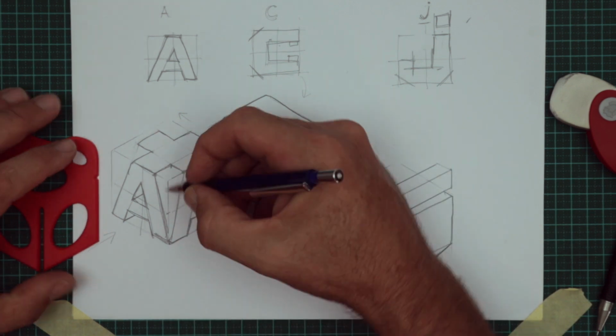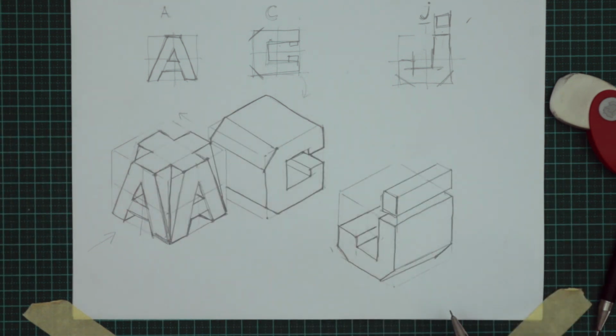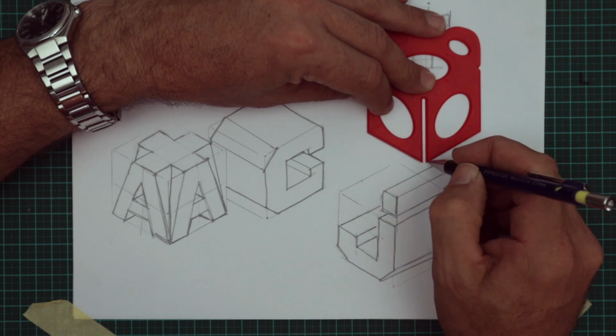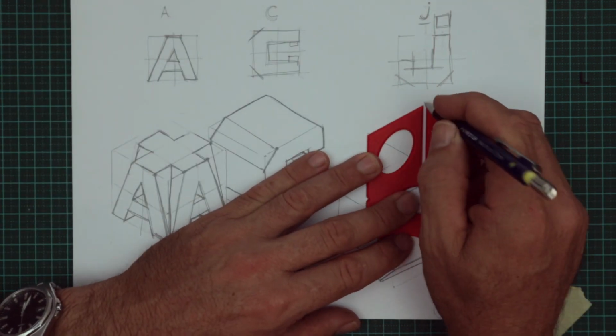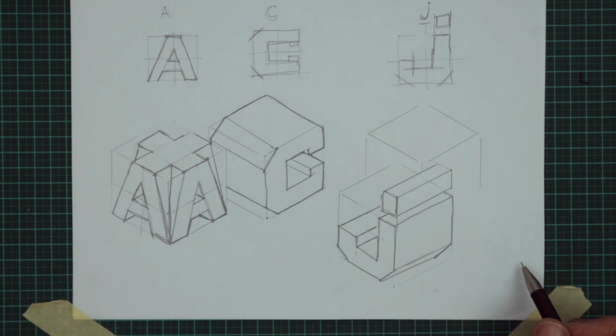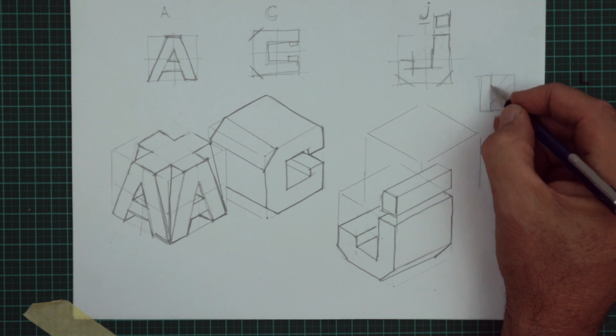Alright, good. Now this is the tricky bit. Where the two A's meet will be a line. There's one face of the cube that we haven't drawn on yet, and that's the top. I'm sketching just the top of the cube first. Most of it's hidden. Let's have a go at letter K.